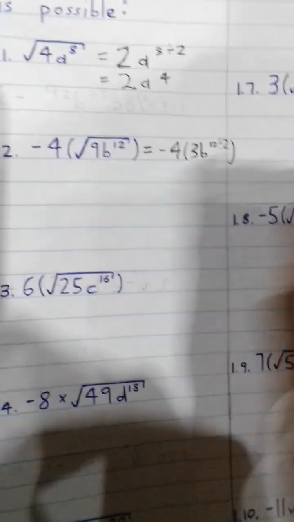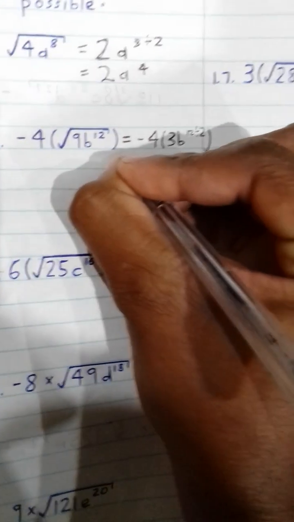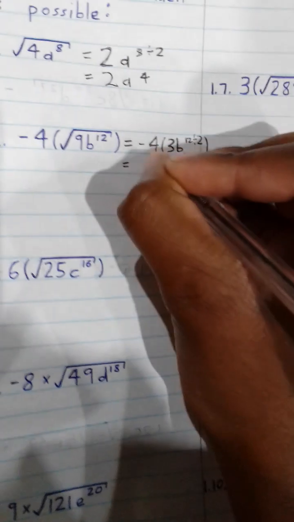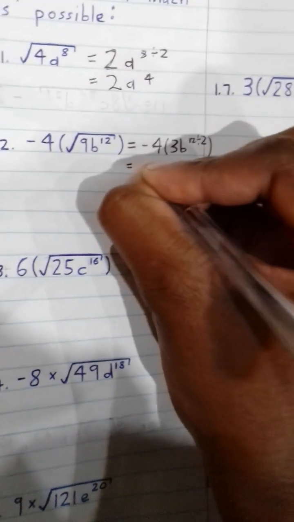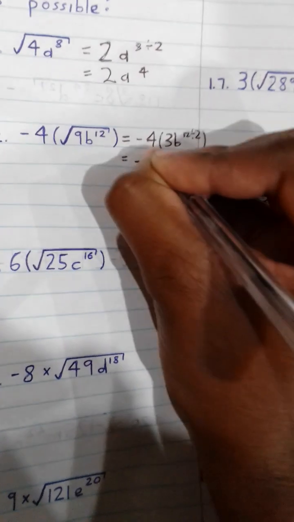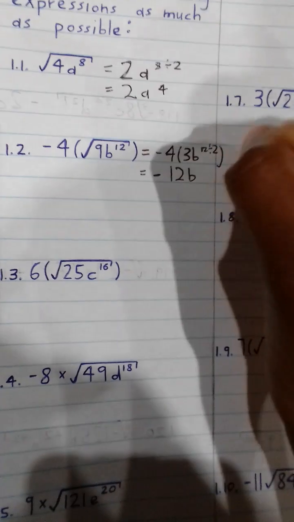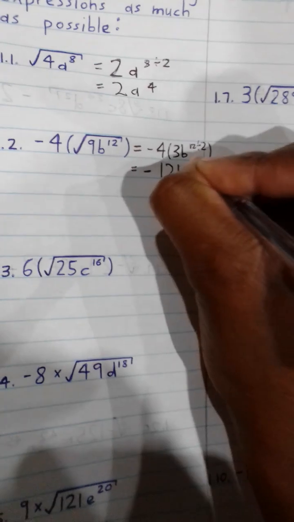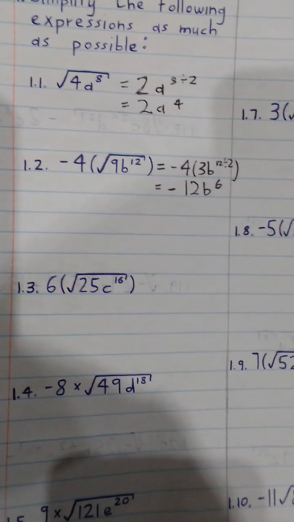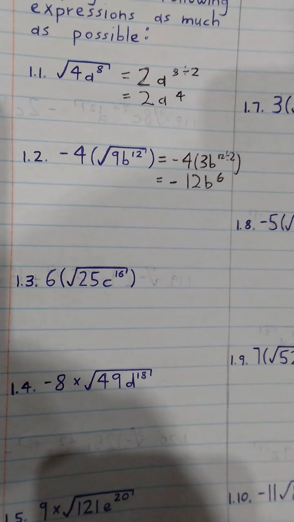Sorry, I ran out of space. I always apologize for that. Negative times positive, negative. 4 times 3, 12. b, 12 divided by 2, 6. I hope that is clear and I hope that makes sense.